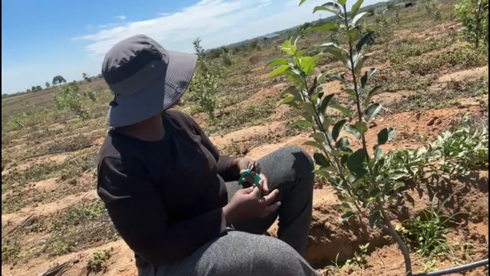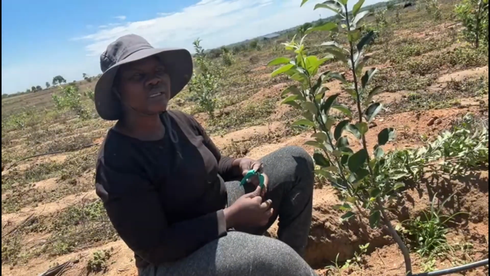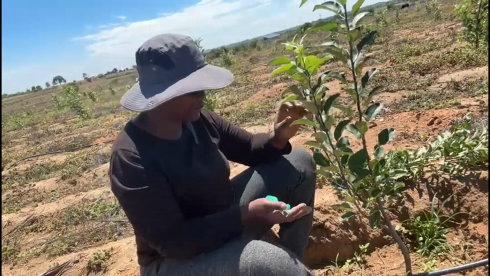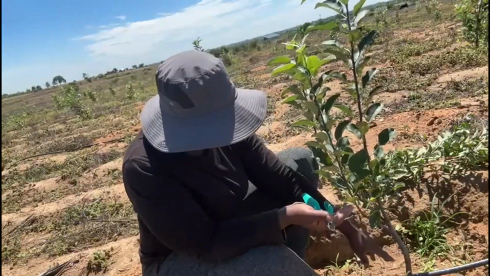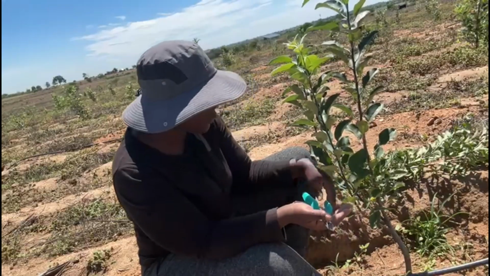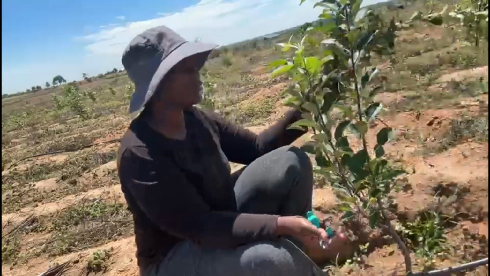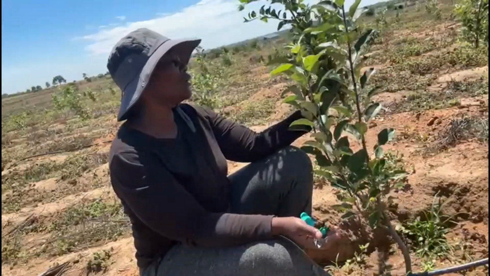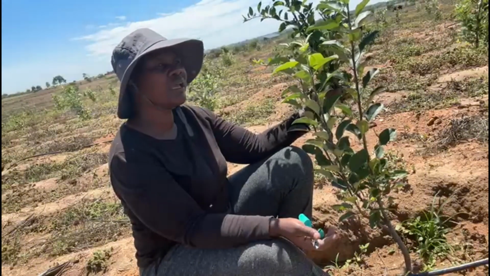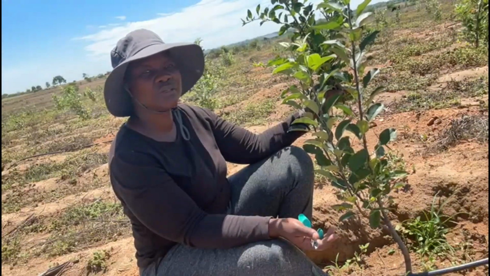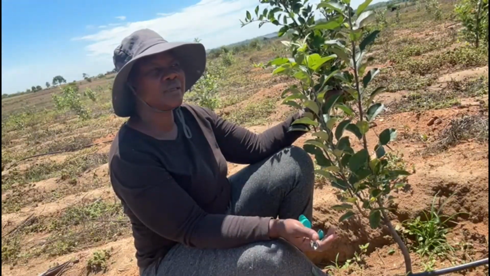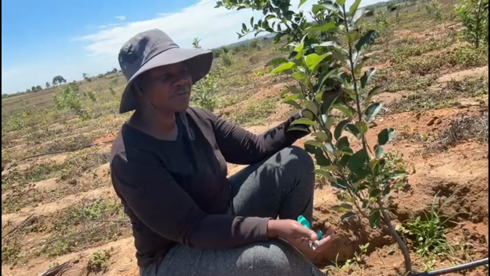Otherwise, I've discovered some of the apple trees died, right? They died on the budding area, and these unwanted branches took over the tree, and you think it's an apple tree, and you'll be like, oh, I have 450 apple trees.